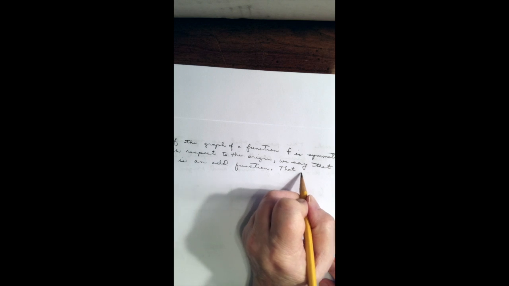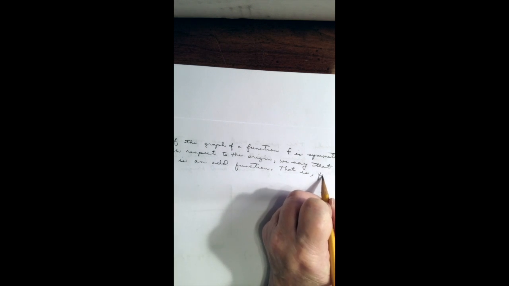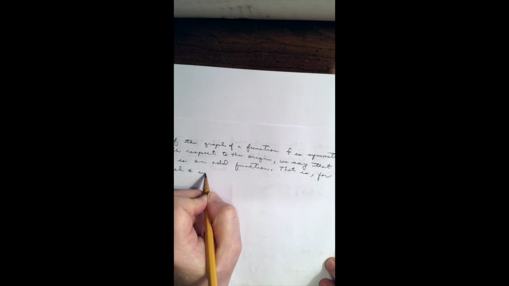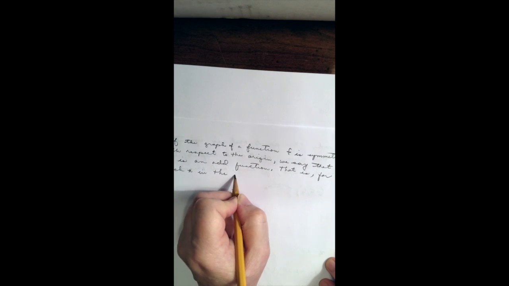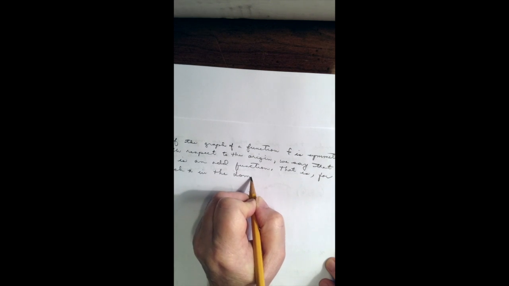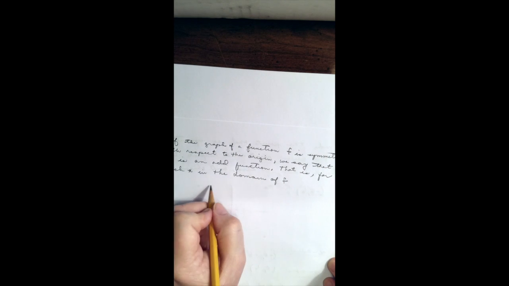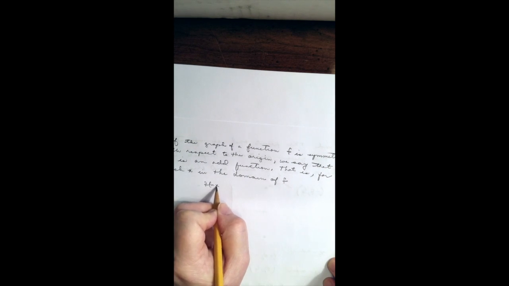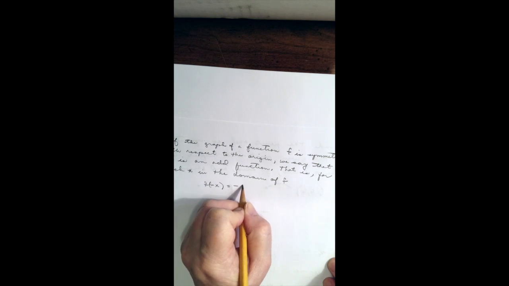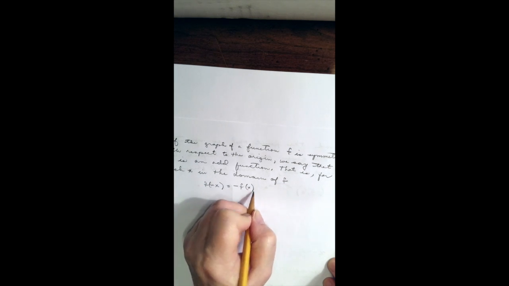That is, for each x in the domain of f, f of -x equals negative f of x.